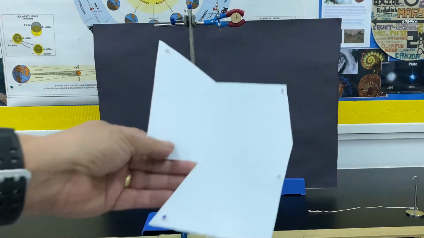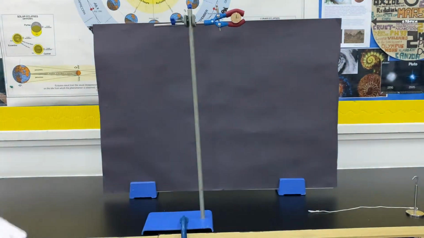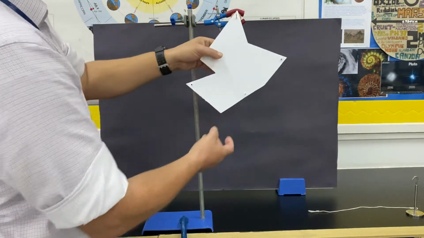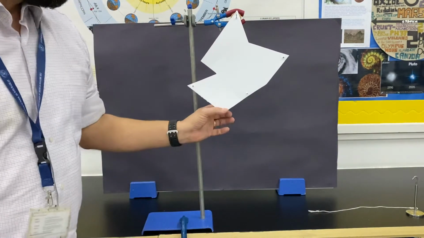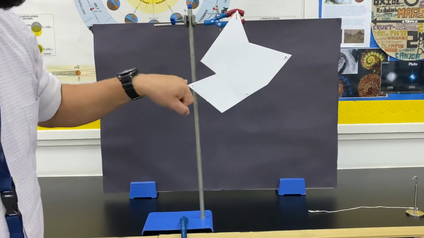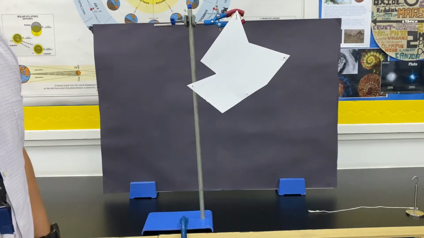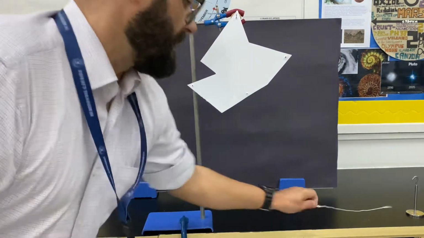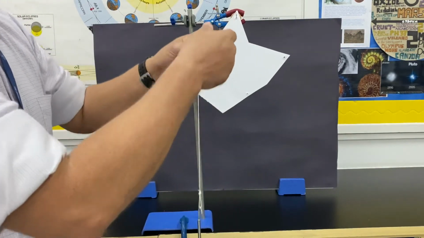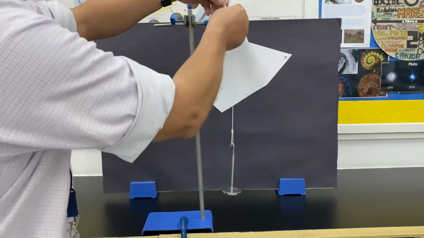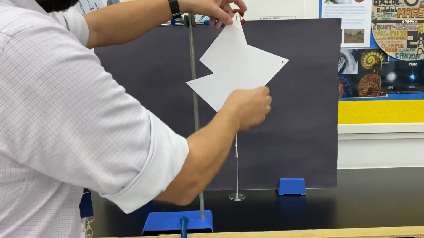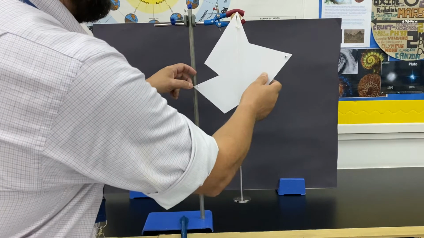Now, the key to this method is you need to hang your irregular object from one of the edges. Now I've just poked holes, 1, 2, 3, 4 there. Now we're going to hang a second, this is called a plumb line. Now this will hang vertically downwards.